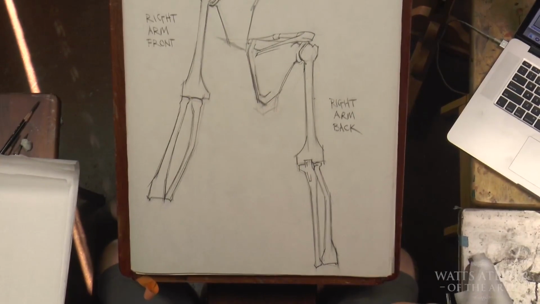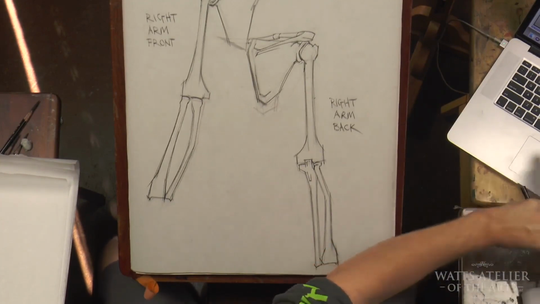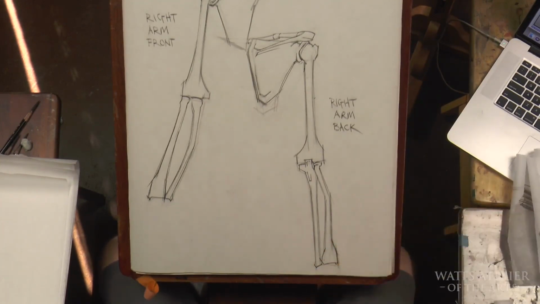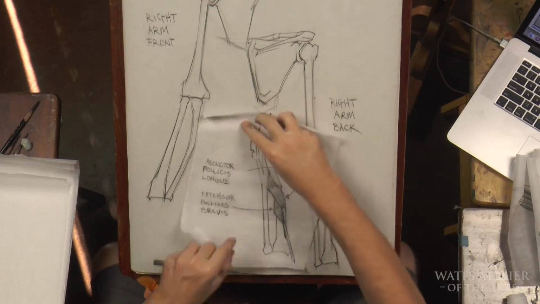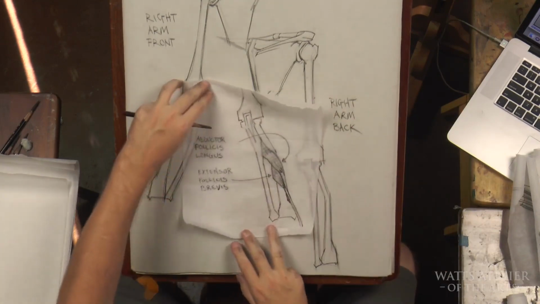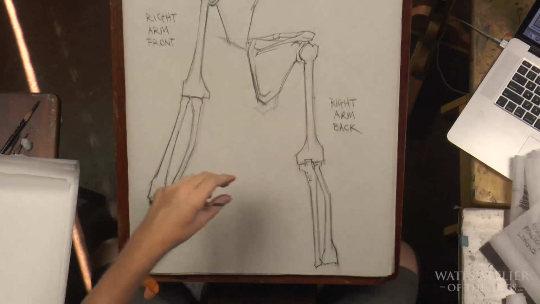Let's do, trying to think, extensors, flexors, missing something here. Oh, there it is. So, this is another one that goes on the back. Oh, hang on, let me get my tracing paper set up first.